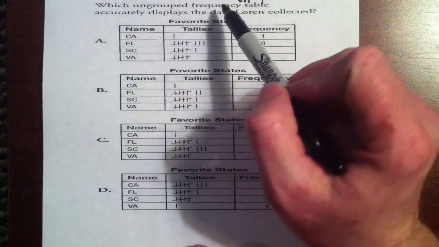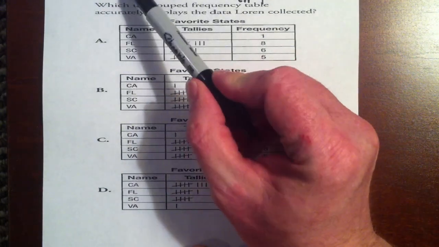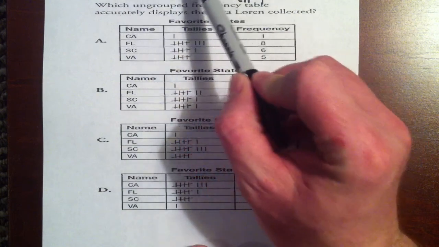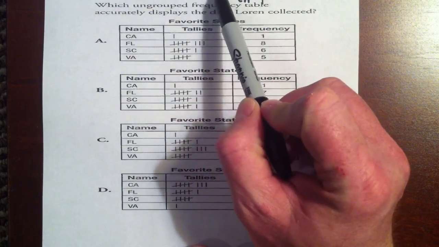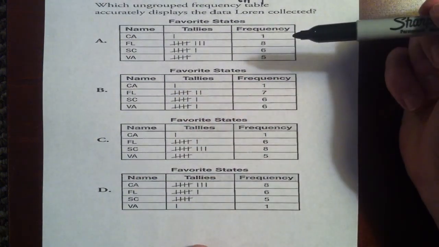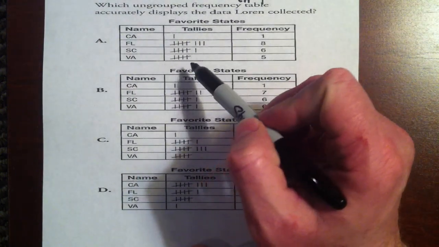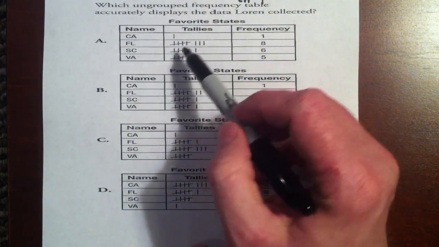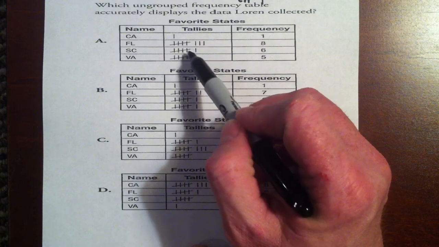Well, let's go back and check, make sure we made our calculations correctly. Florida was 1, 2, 3, 4, 5, 6, 7, 8. I'm sorry, Florida had 8. Sorry, not 9. So it looks like maybe A might still be a choice.